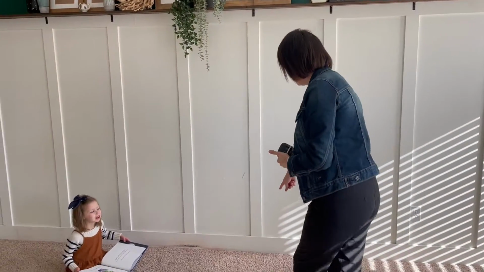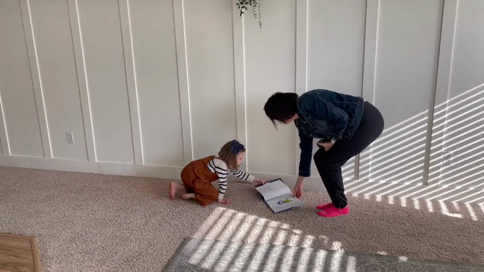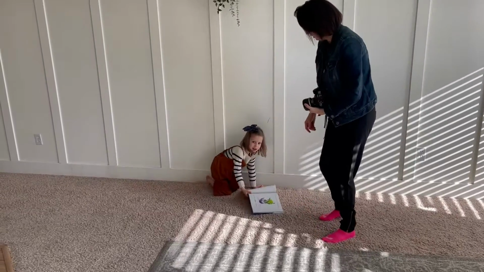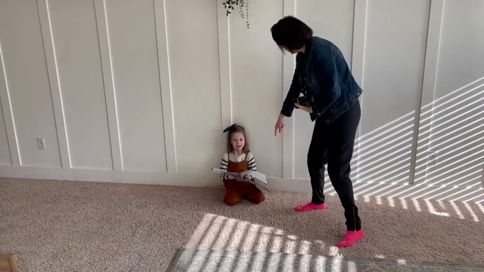So Greta, come right here. Can you come sit in the shade right here? Right here. Put your back on the wall. Oh, I'm right here. Scoot. No.